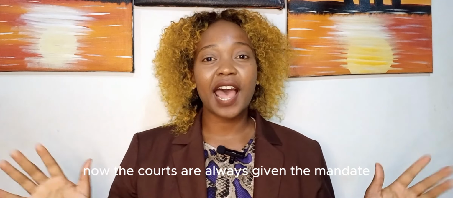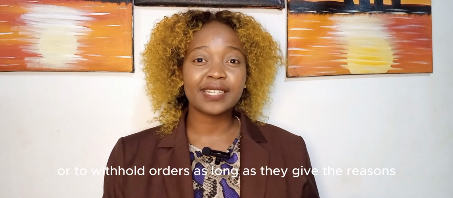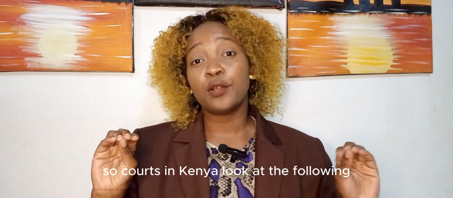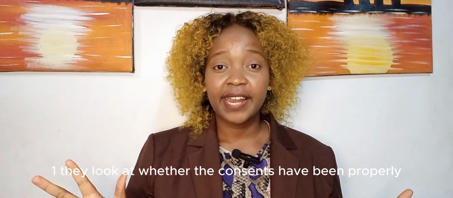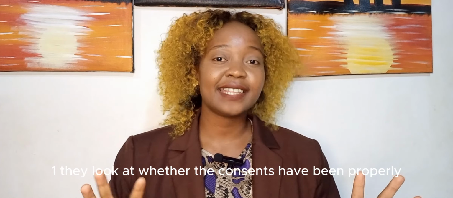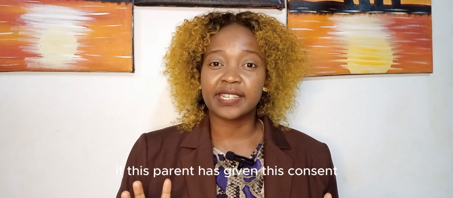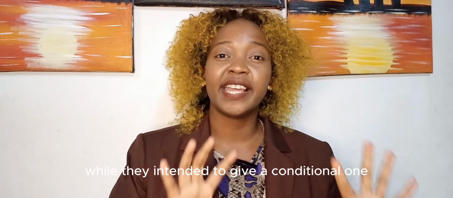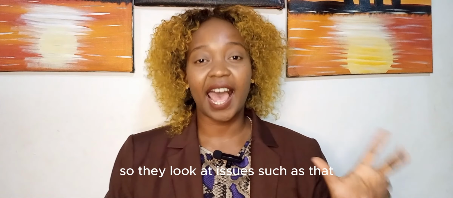Now, the courts are always given the mandate and the discretion to give orders or to withhold orders as long as they give the reasons. So courts in Kenya look at the following before they can give you an adoption order. One, they look at whether the consents have been properly given. What this means is that if this parent has given this consent, is it a proper consent? Have they given an unconditional consent while they intended to give a conditional one? So they look at issues such as that.